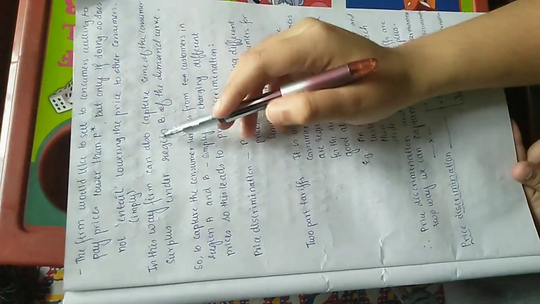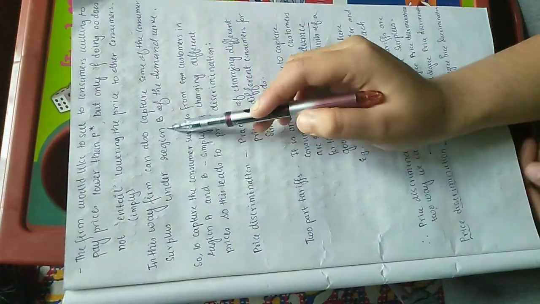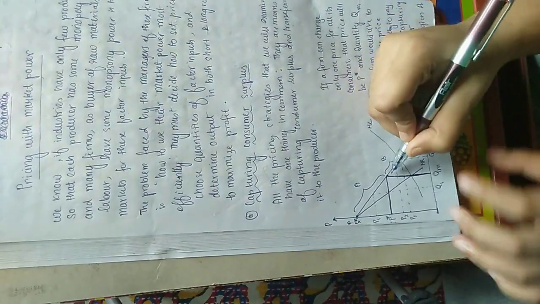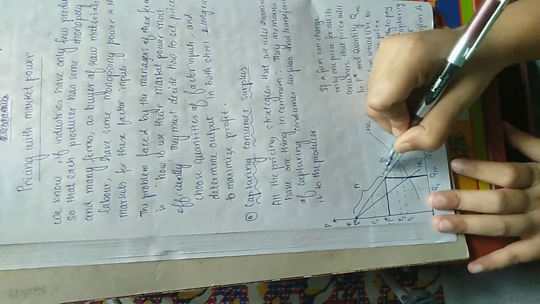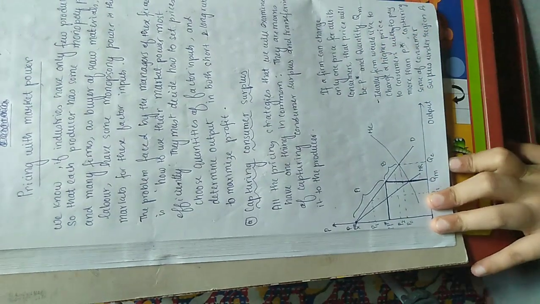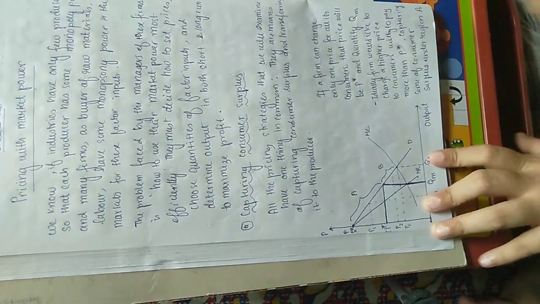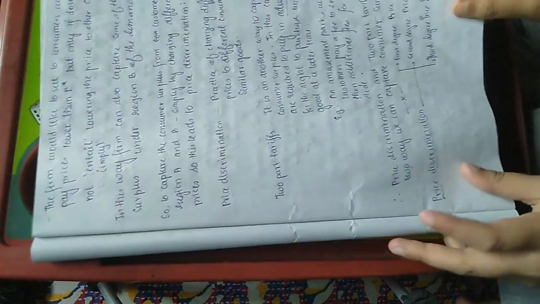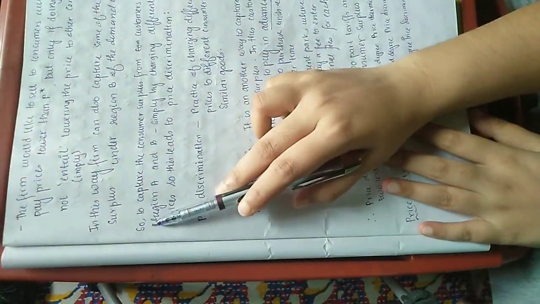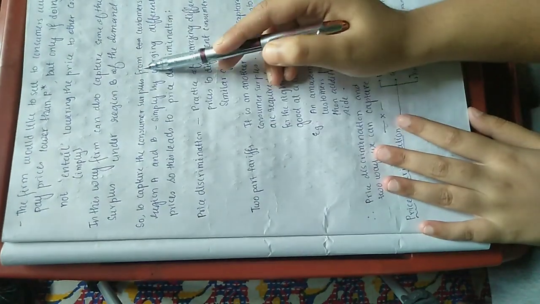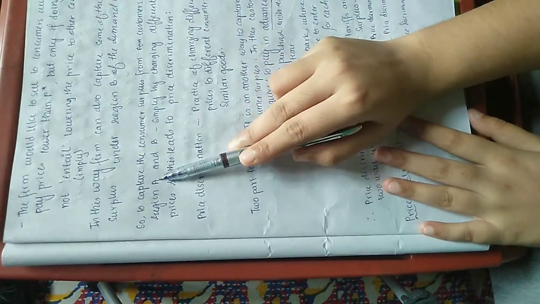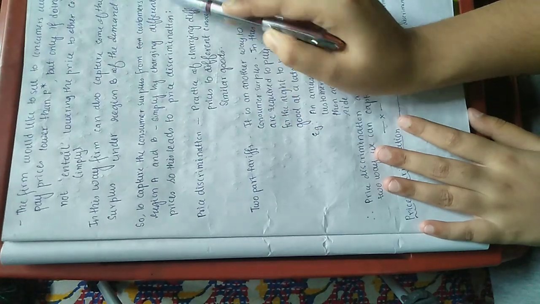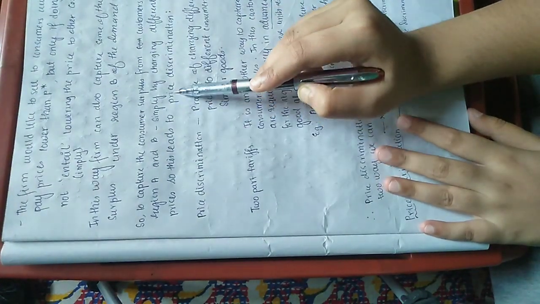So in this way the firm can also capture some of the consumer surplus under region B of the demand curve. That means B part will also be captured, right? So basically the producer is capturing the consumer surplus. To capture the consumer surplus from customers in regions A and B simply by charging different prices, this leads to price discrimination.